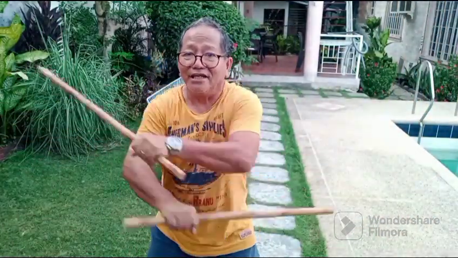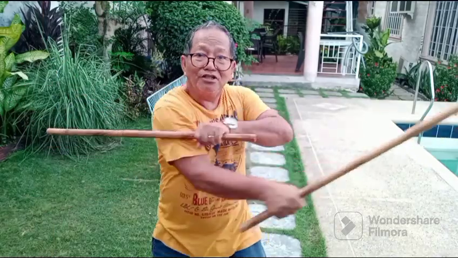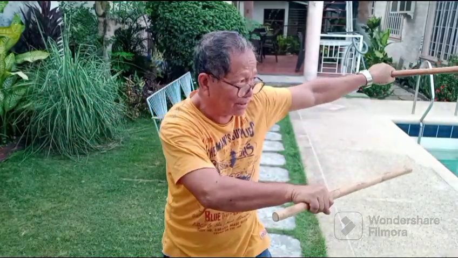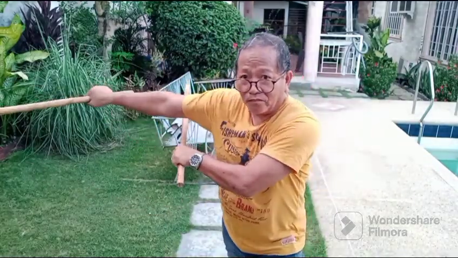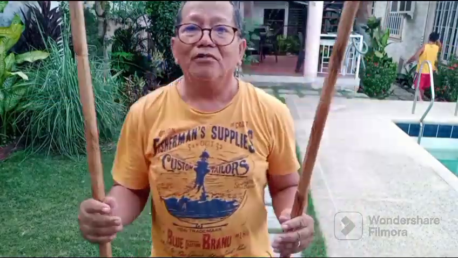So I hope you can get the idea on how we move with kali with grace, graceful. So mind you, you can move the guide either left or right. This time I'm using the left hand as a guide, but you can start with the right. Whatever kali or whatever arnis, whether in the right or the left hand you use, it follows the same principle.